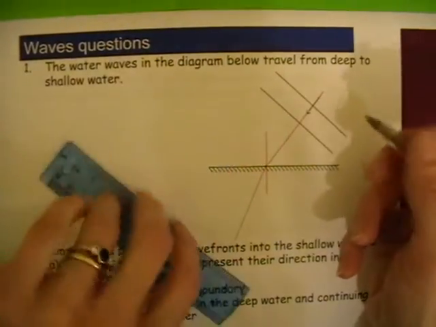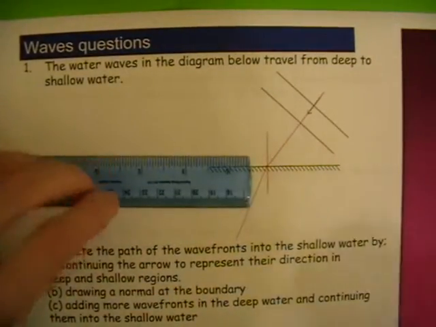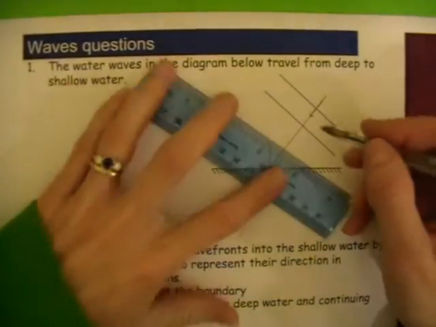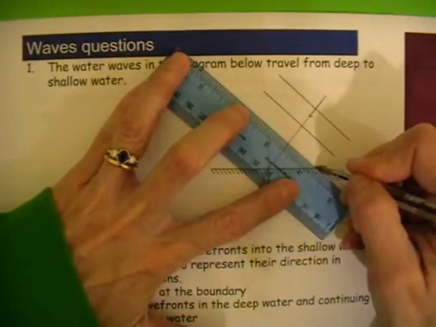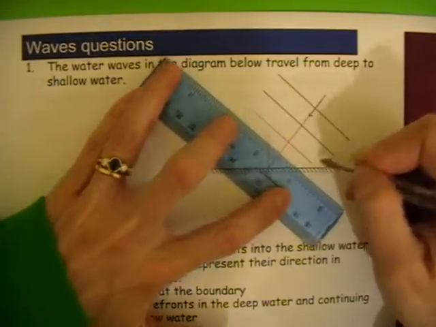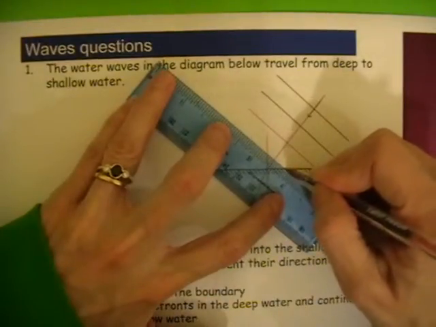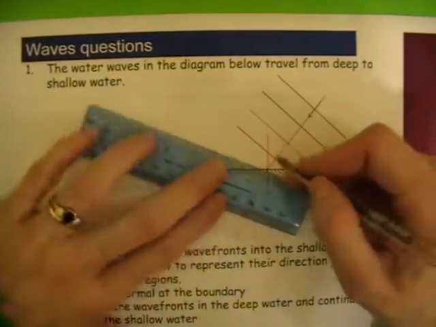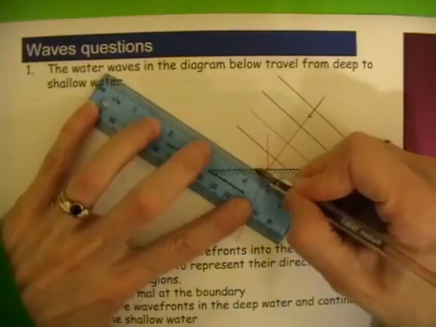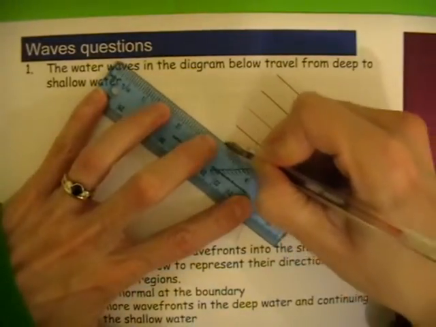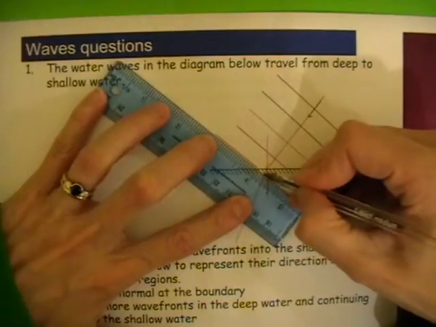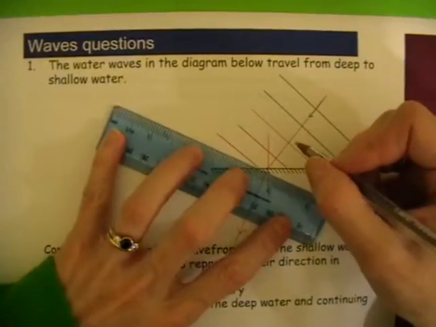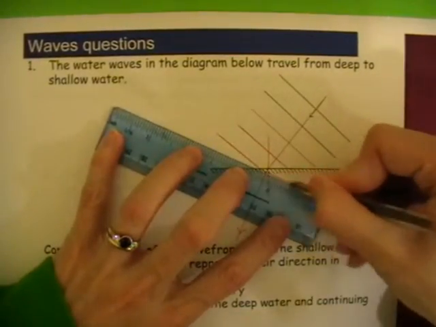Now, whenever it goes into the shallow water, you can continue these wavefronts. So I'm just going to draw a couple more in the deep water first, and they should have roughly the same wavelength, and that will help us join up when it gets into the shallow water. One more maybe about there. So these, when we put them into the shallow water, have to be at right angles to the ray that we drew there. So that's at about there.